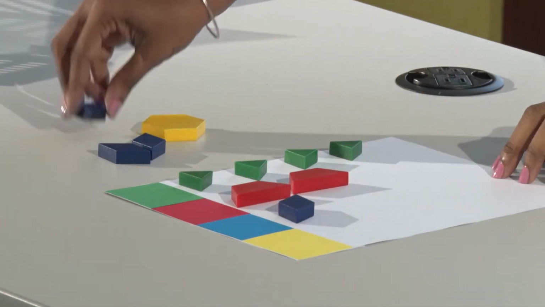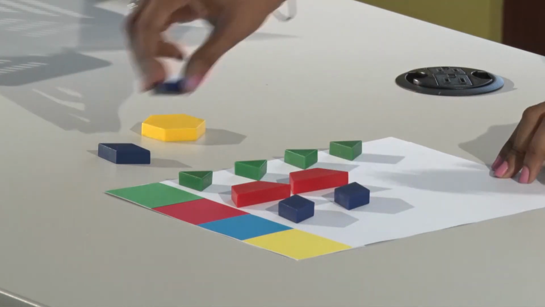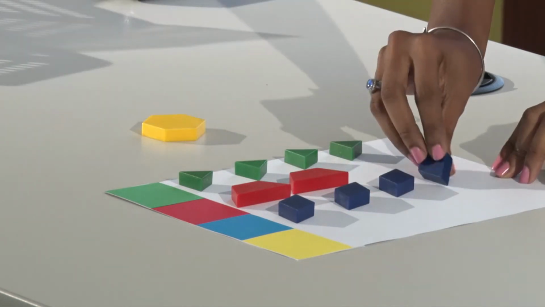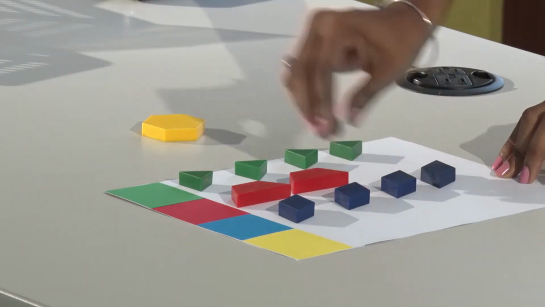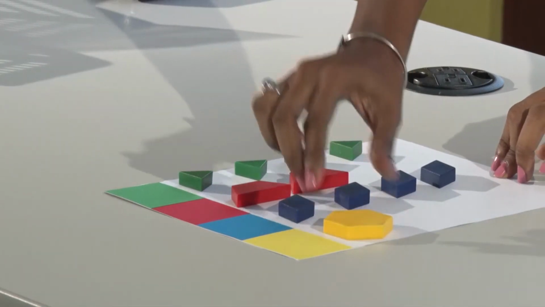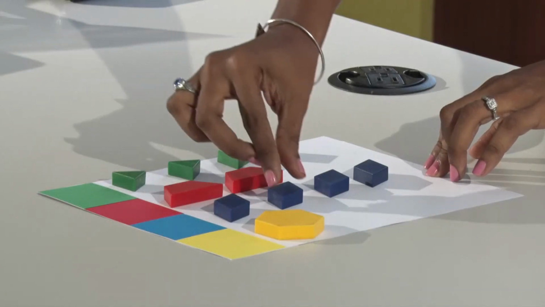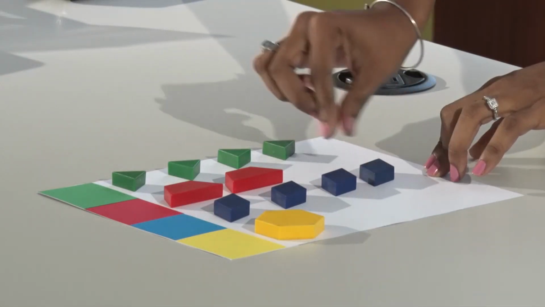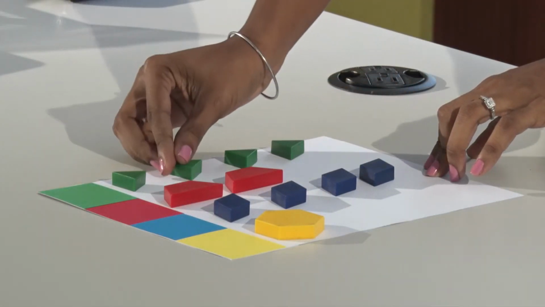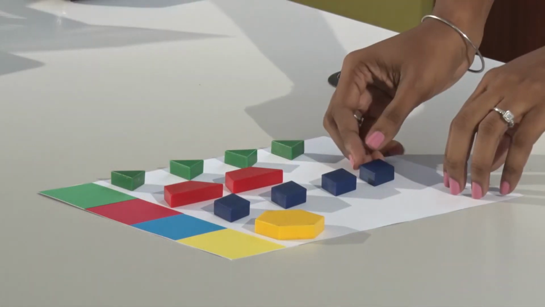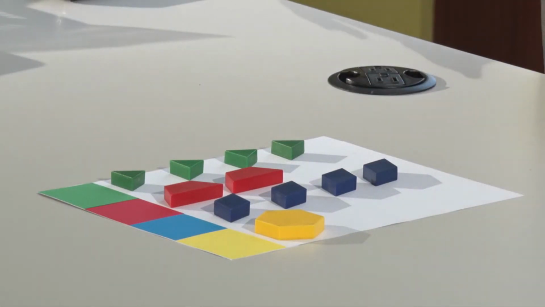The blue pattern blocks. And finally the yellow pattern block. So I'm ensuring that my blocks are neatly placed, orderly placed on the object chart.